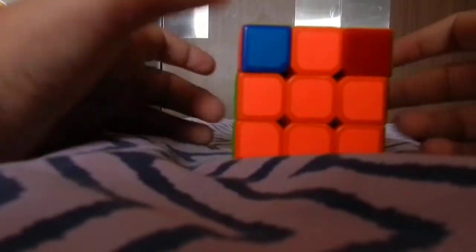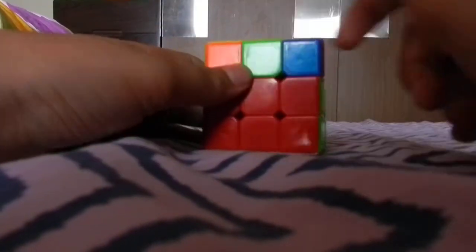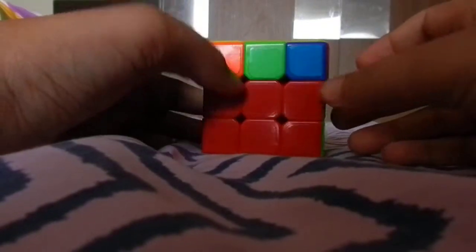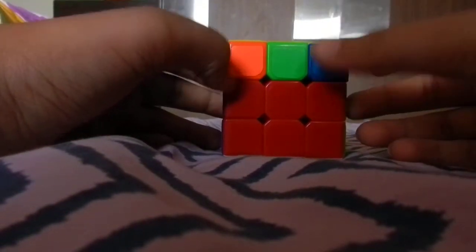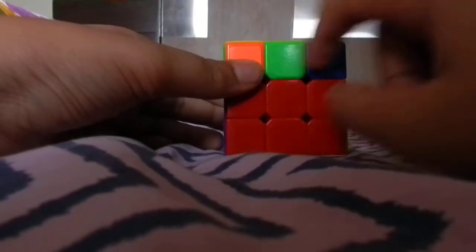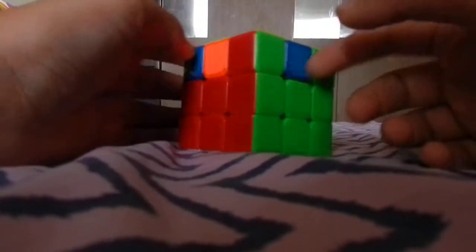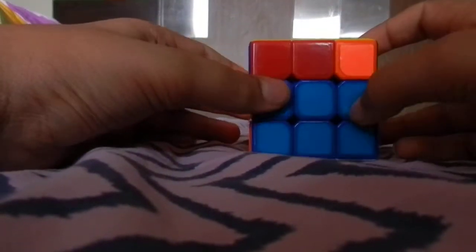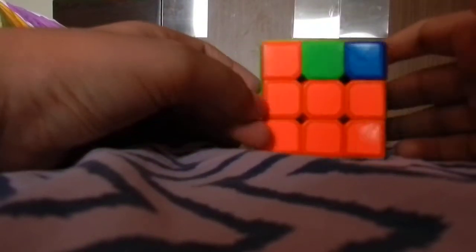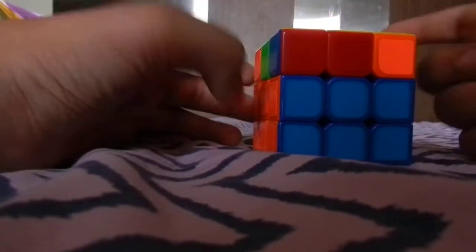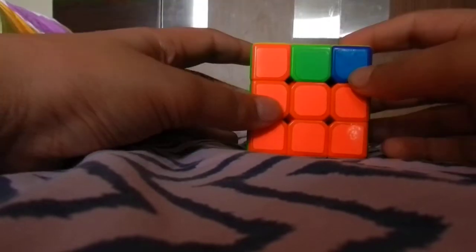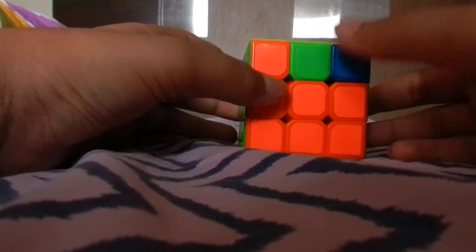Now after we get the yellow face, we can have three cases. I'm pretty sure that you know what headlights are. We have no headlights, we have one side solved, and then we have the headlights. In this case we have the headlights, so we match it up. When we keep the headlights at the back and do that algorithm, you will get all the headlights solved. But since this is the advanced method, I'm going to show you an algorithm.